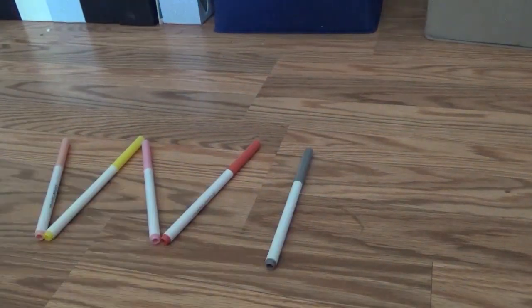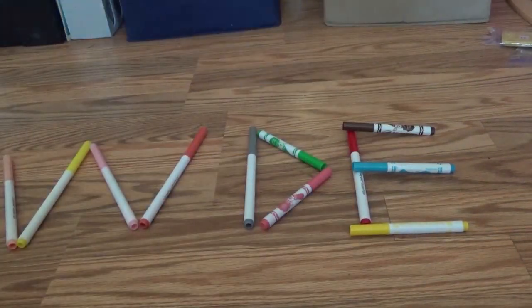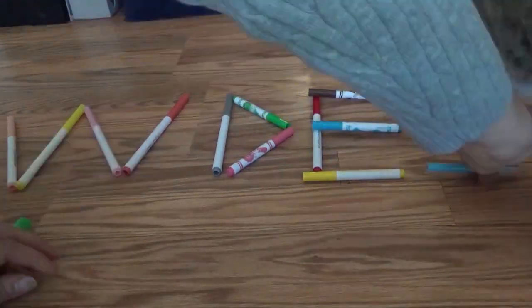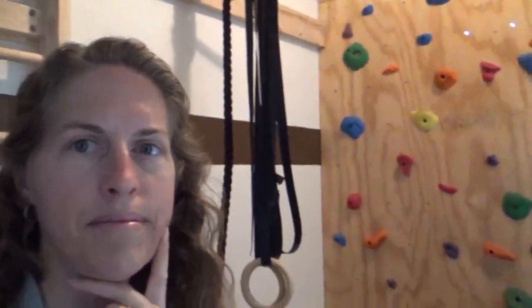You could even use art supplies to create your letters. What else could I use? I've got an idea. Let's see if it works. Could we even use exercise equipment to create our letters? I don't know. Let's try it.